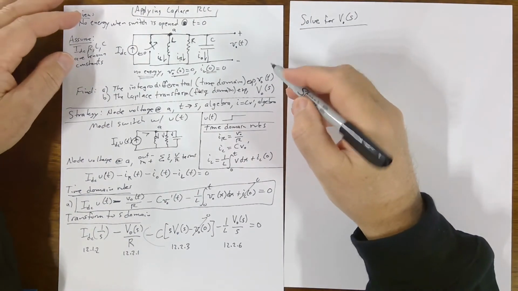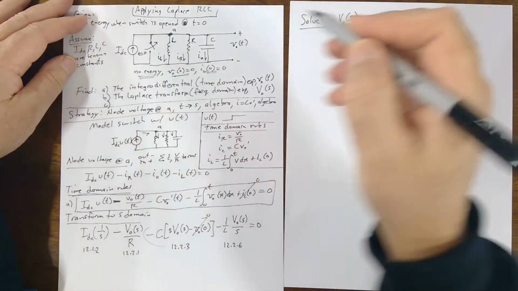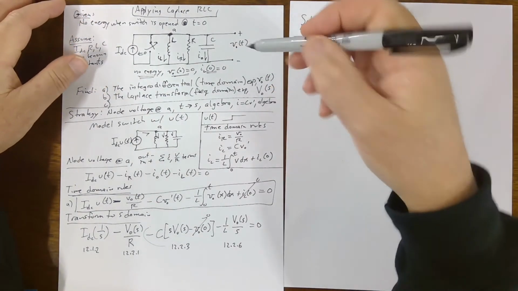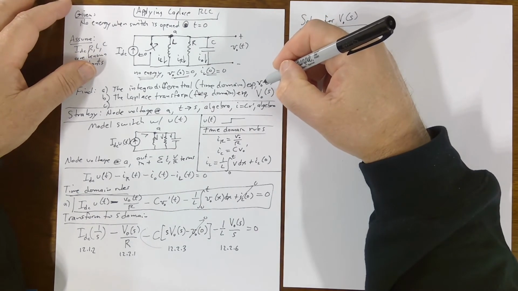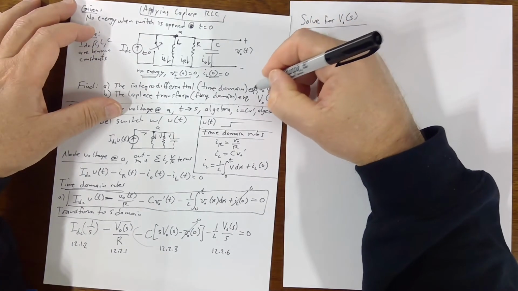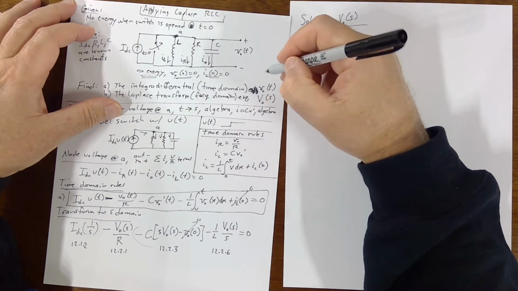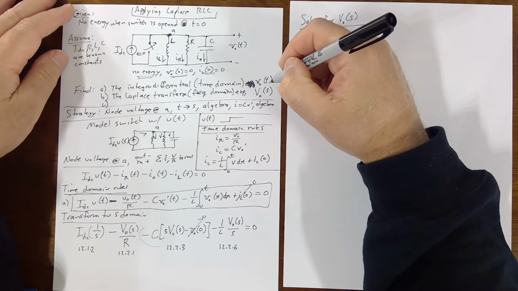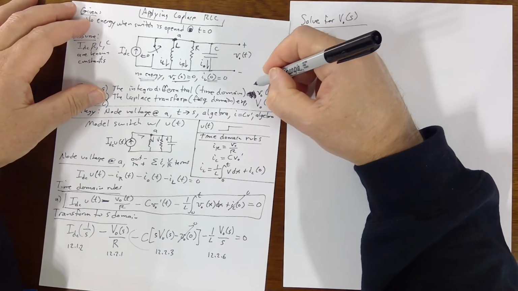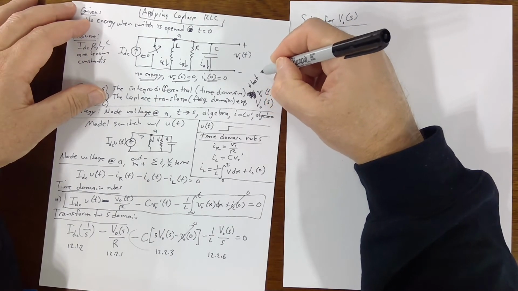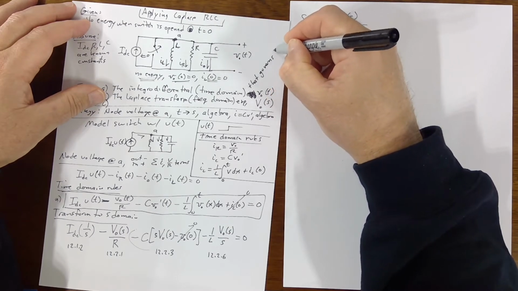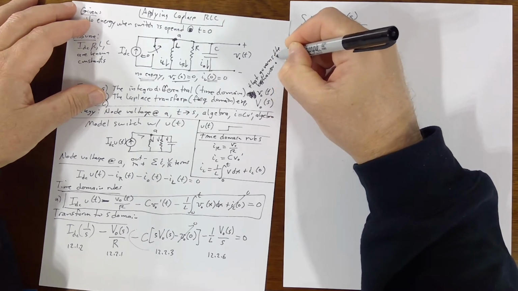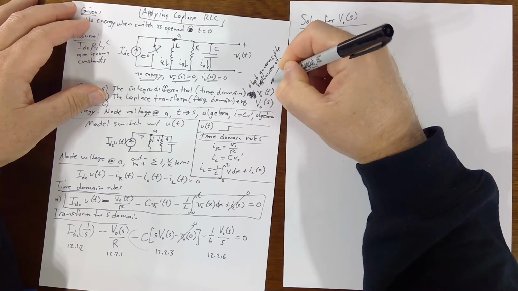Okay, I went and looked it up. I wrote it down wrong. So they're asking for the integral differential time domain expression V0 of t that governs the behavior of v sub t.